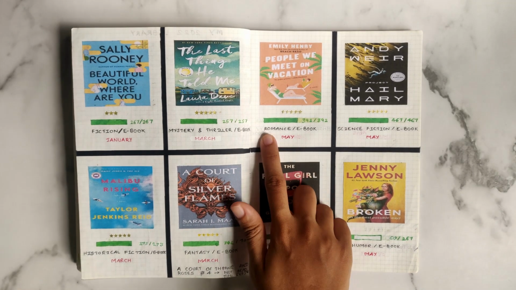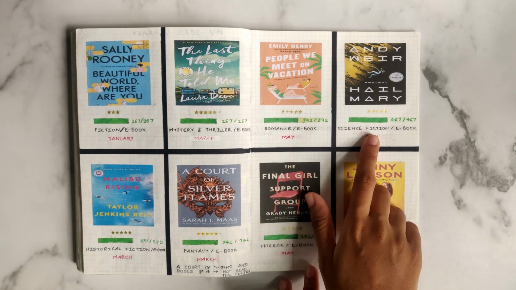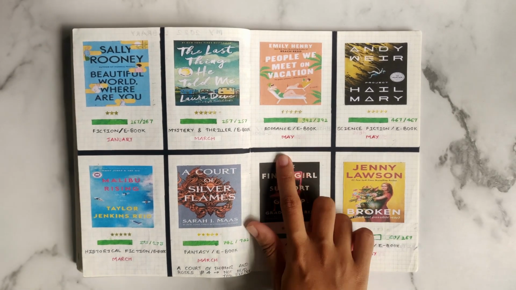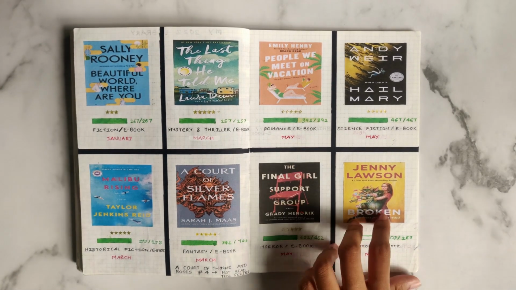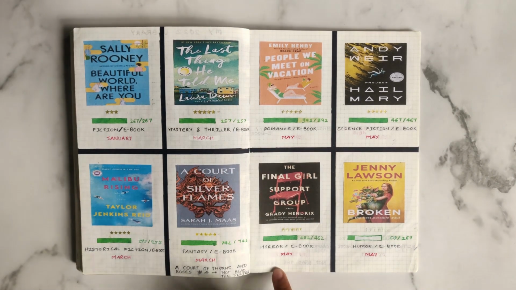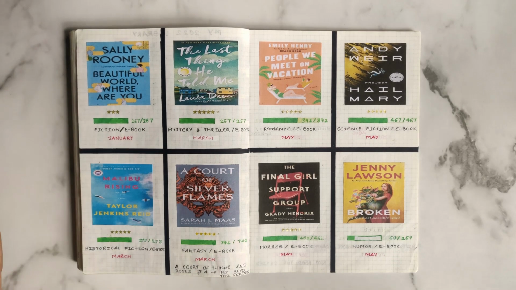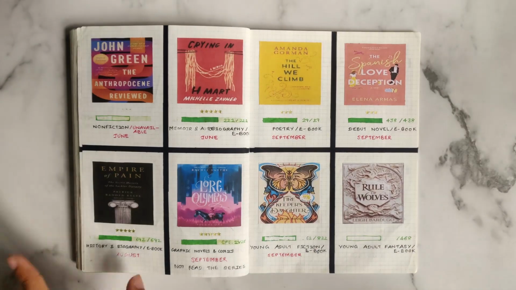And below that, I've written the category of the book, romance, science fiction, and of course what type of book I read, and the month that I read the book in. So in the month of May, I've read about 3.5 books. Okay, some months I just read one book. In Feb, I did not read at all. So it gives me a good idea of that.